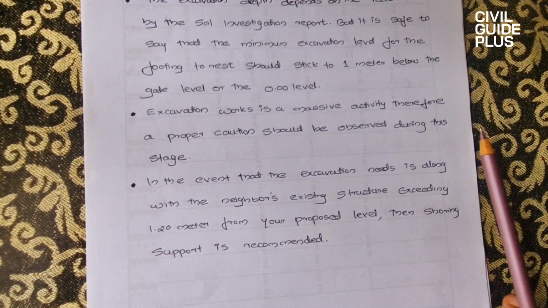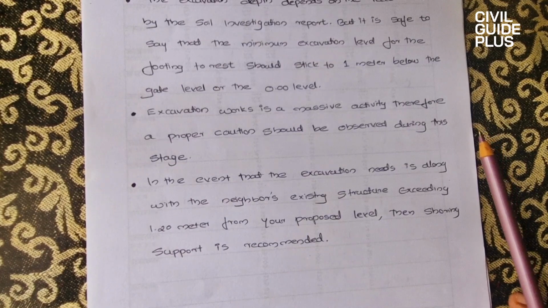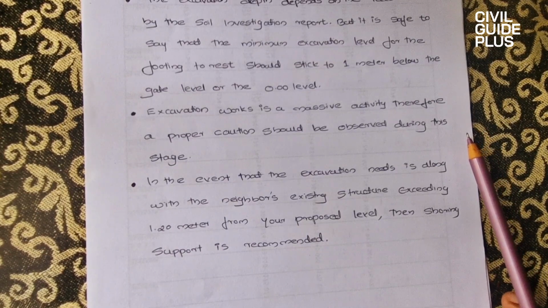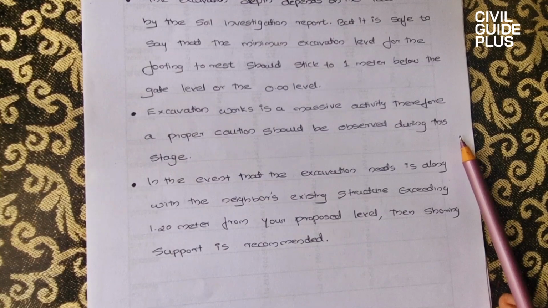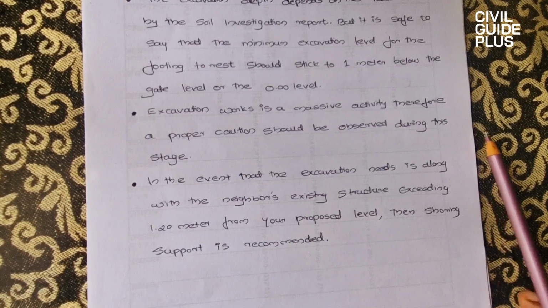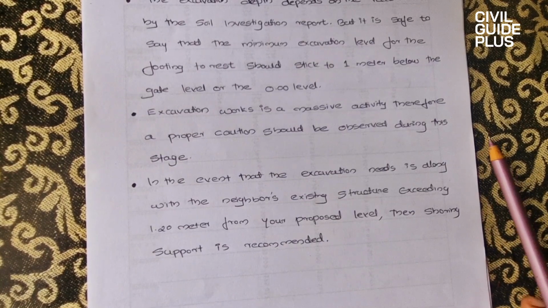Excavation work is a massive activity, therefore proper caution should be observed during this stage. In the event that the excavation is along a neighbor's existing structure exceeding 1.2 meters from your proposed level, then shoring support is recommended.